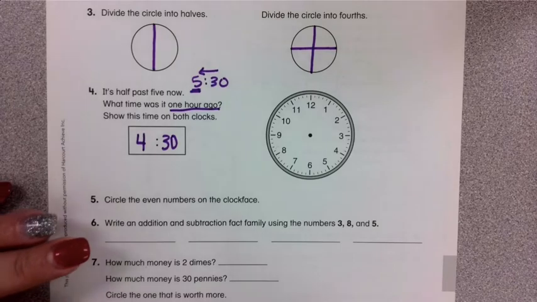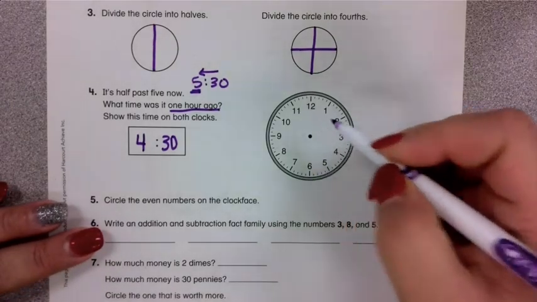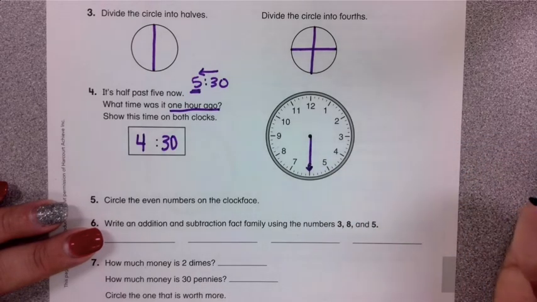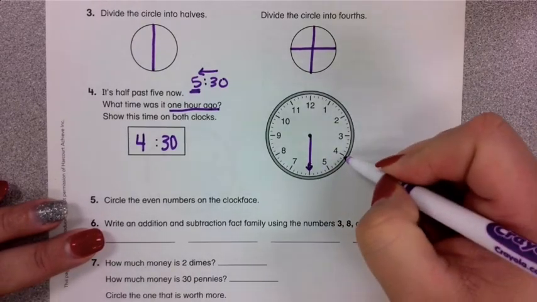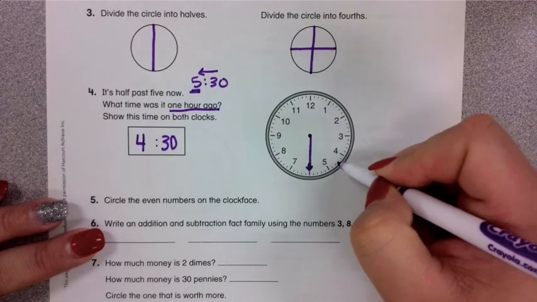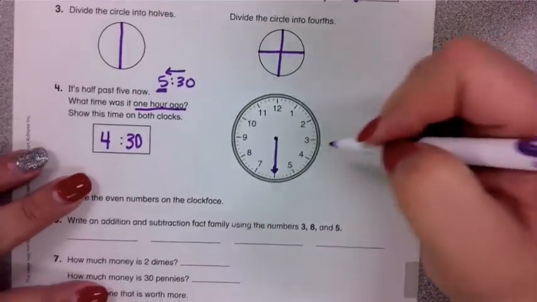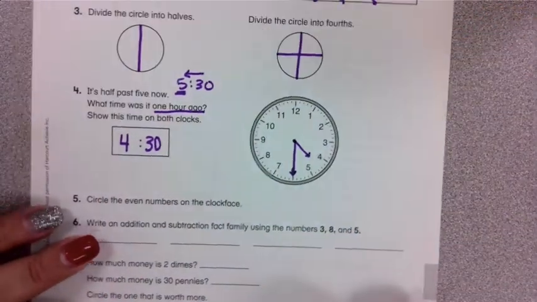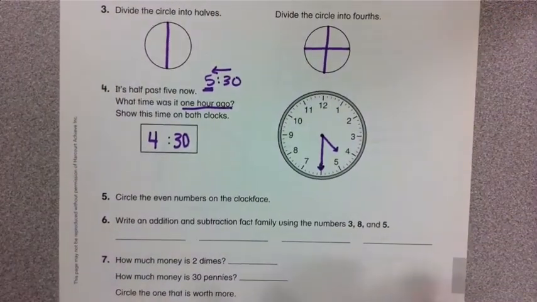And now I need to show that on my clock face. Remember that 1/2 means that my minute hand is going to be down at my 6. And if it's 4:30, it's going to be halfway through the 4 o'clock hour in between the 4 and the 5. Remember that my hour hand needs to be smaller than my minute hand.